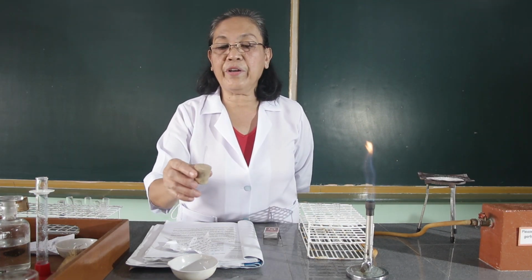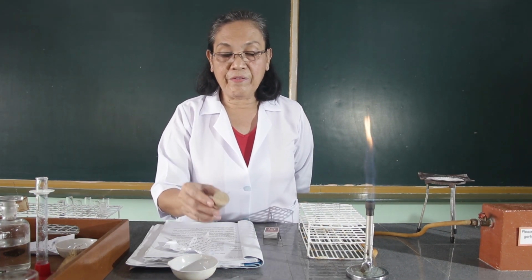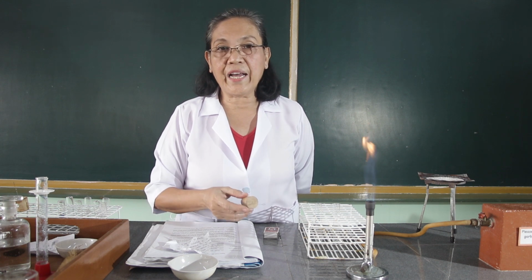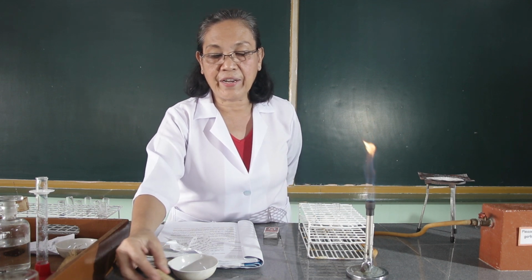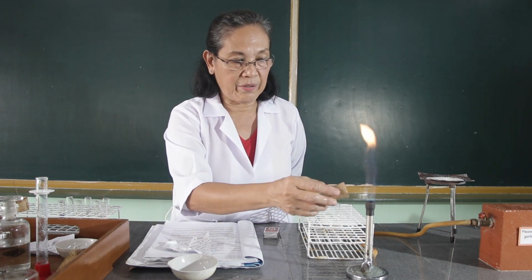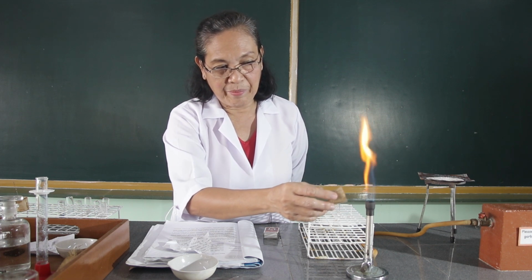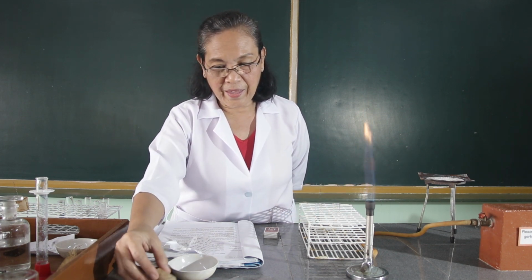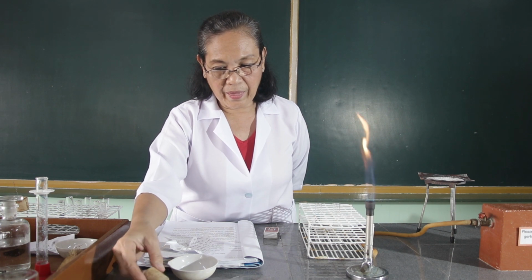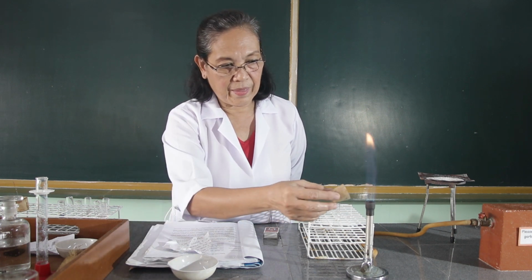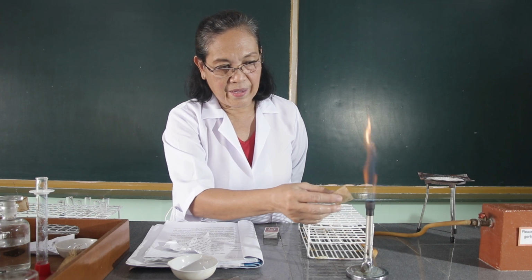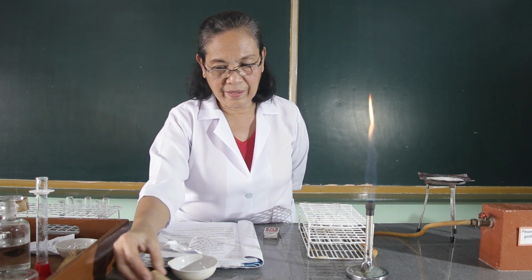Now, again, we're going to clean the nichrome wire for the next ion to be analyzed, which is ammonium. So, dip it again in the hydrochloric acid, then bring it to the flame. So, it seems there is still the presence of potassium. A little bit.